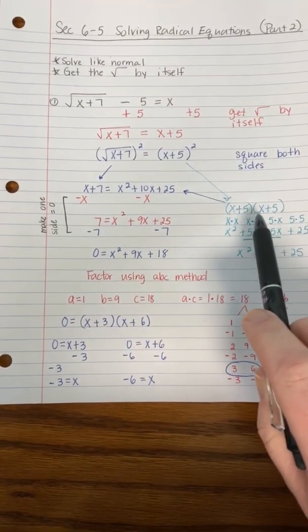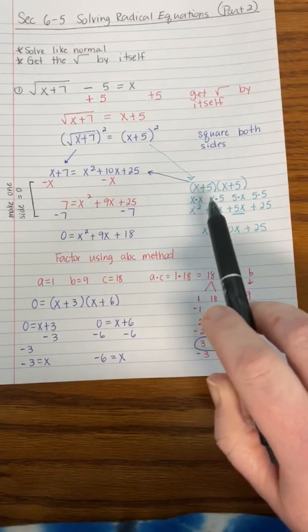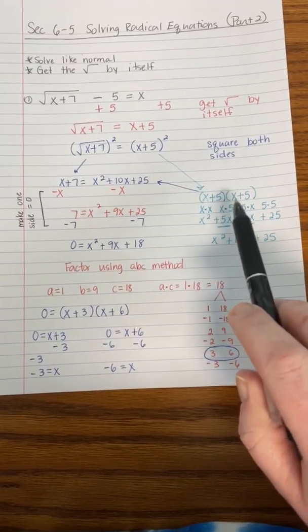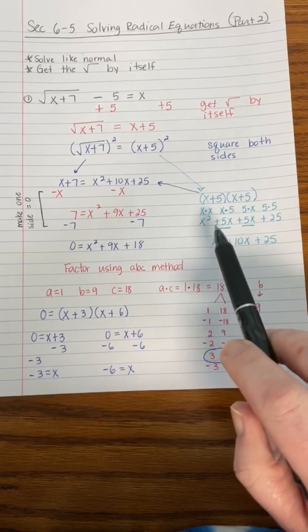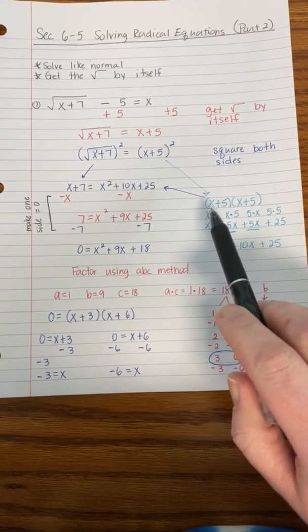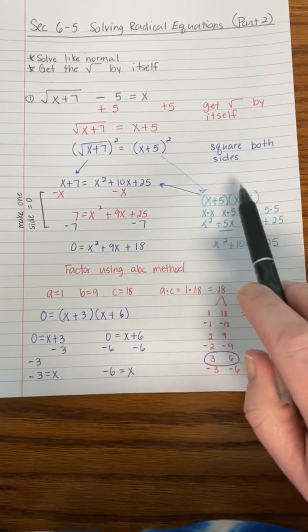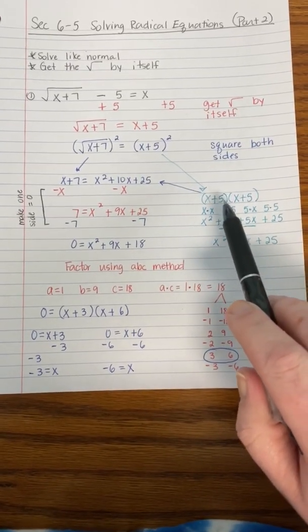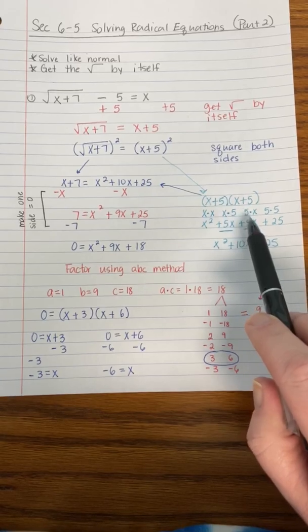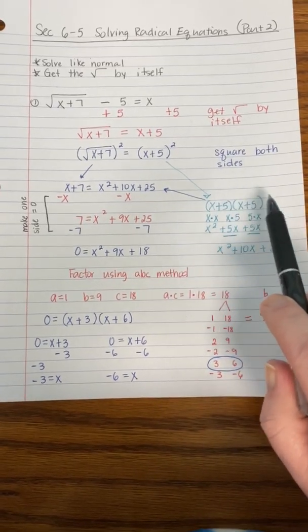So it means I have two of them, okay? And remember the FOIL method, first, outside, inside, last, the distributive property, however you want to call it. So first you're going to take x times x, then you're going to take x times 5, and then you're going to take 5 times x, and then you're going to take 5 times 5.